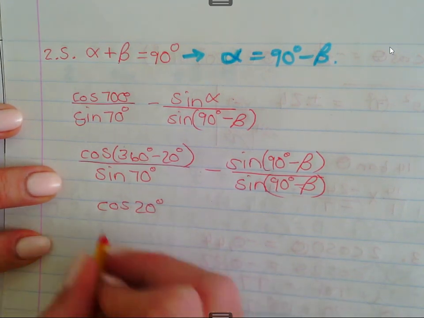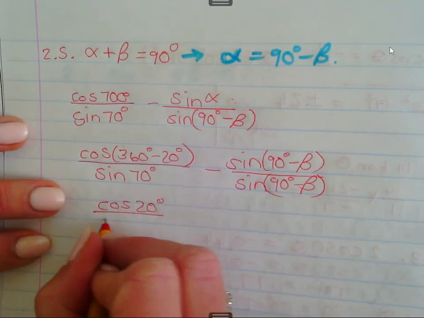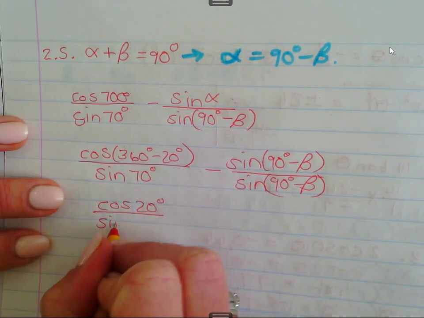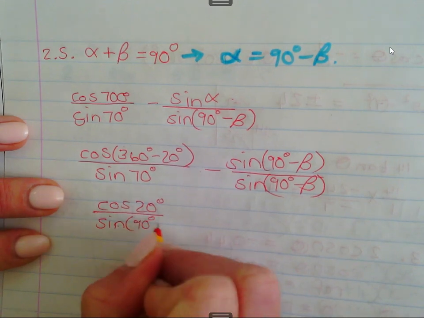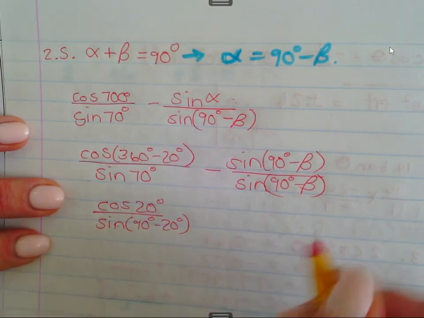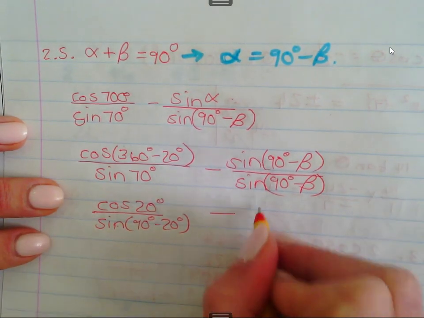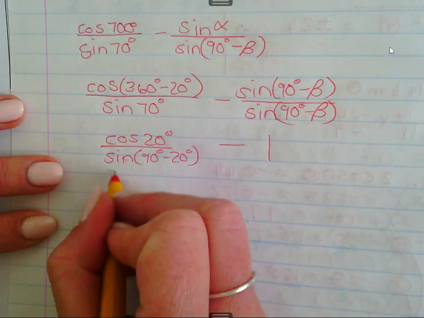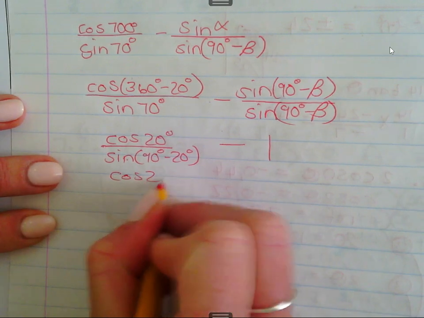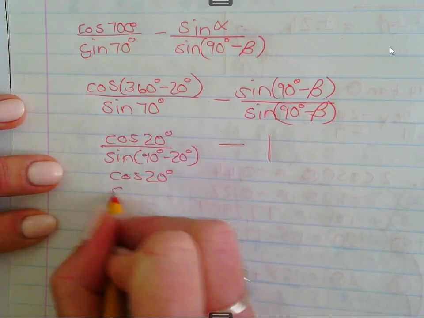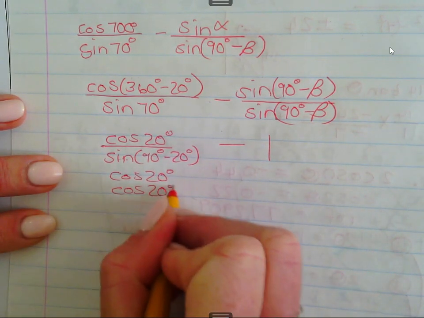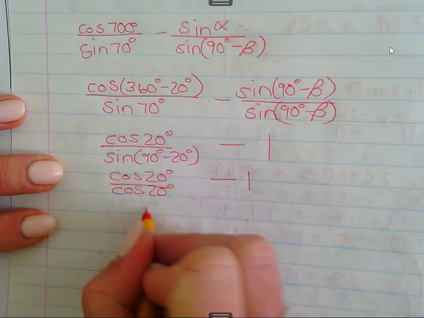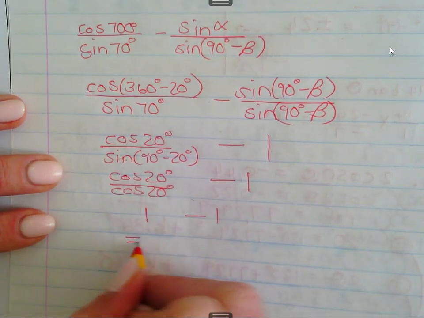I can also convert that to a cofunction and say that it is sin 90 minus 20 degrees to get them to look the same. And this one I can just make 1. Right, so here I've got cos 20 degrees. The sin will change into cos. Hy word nou ook cos. En dan het ek 1 minus 1 en my antwoord is 0.